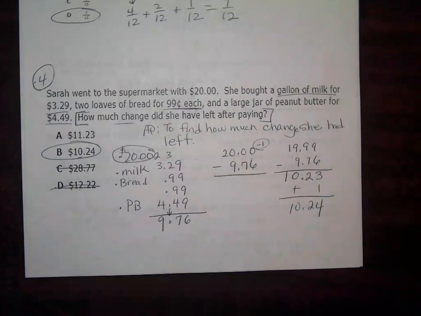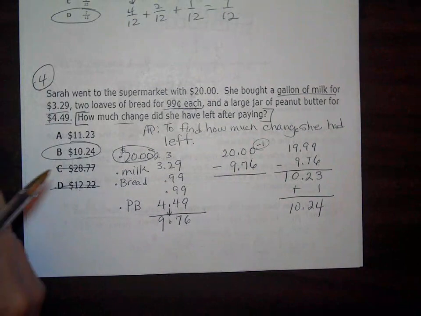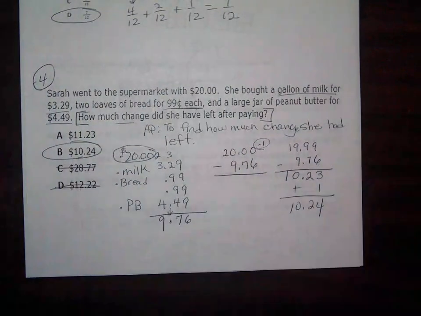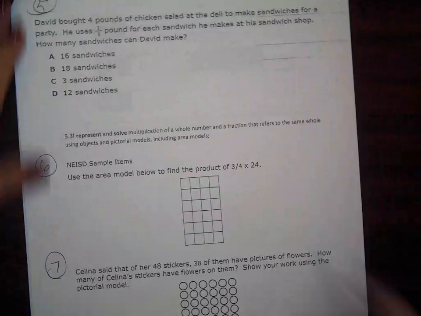So do you see how I used my answer choices to work with me as I was doing the problem? And that's what I want you to keep getting in that habit of doing. Let's go to the next one.